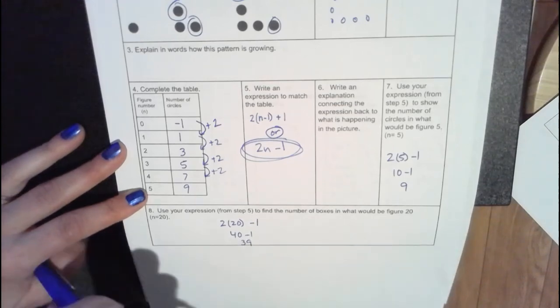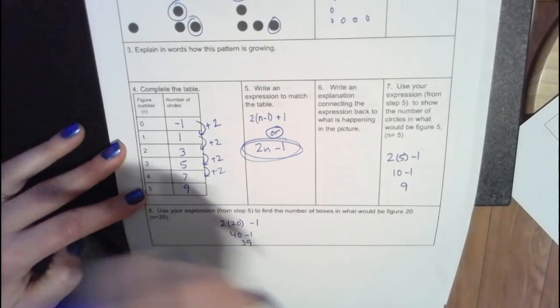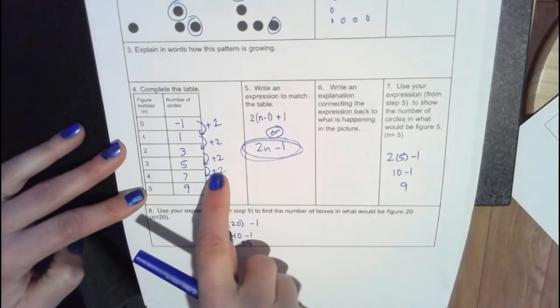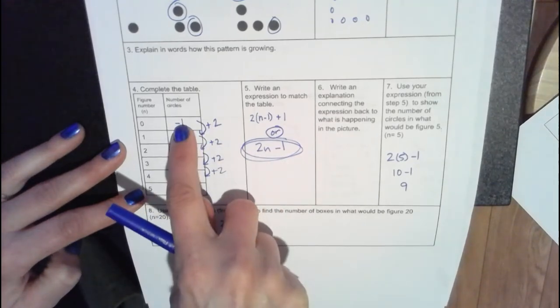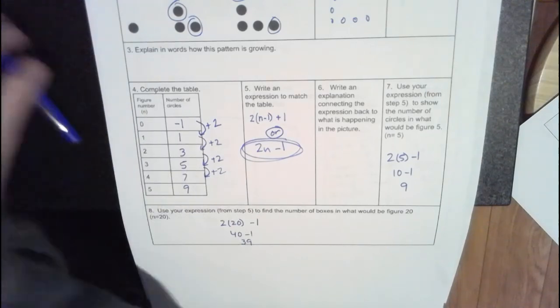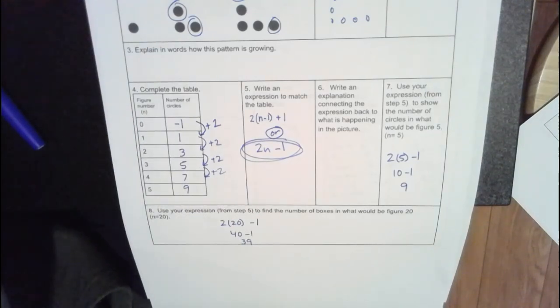You could draw it out if you wanted. Just realize this is the repetitive pattern. This is what the table says would be across from 0. You can do it. You can do it. Practice a couple and you'll get the hang of it.